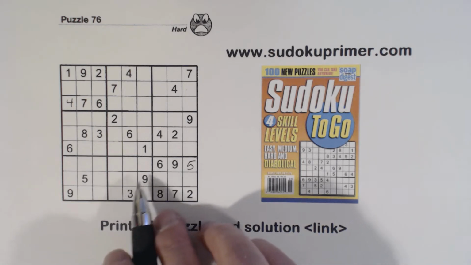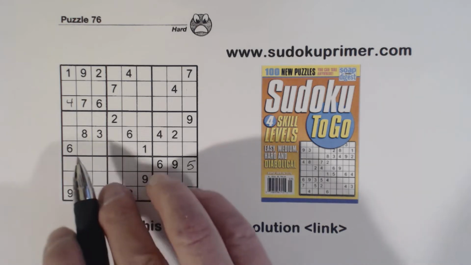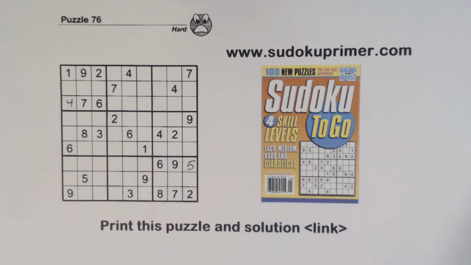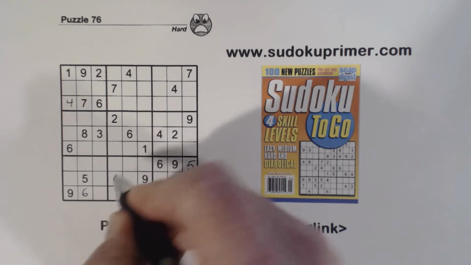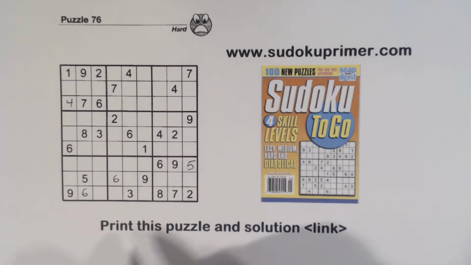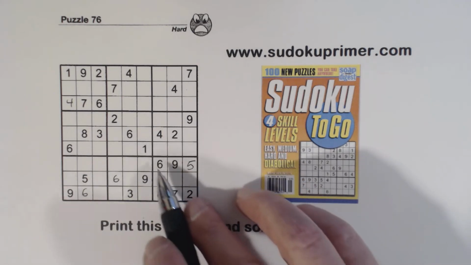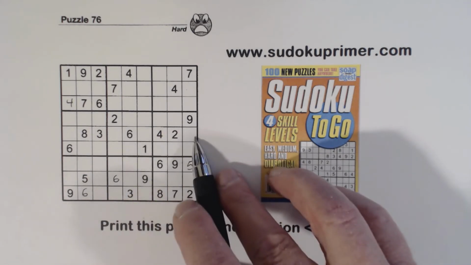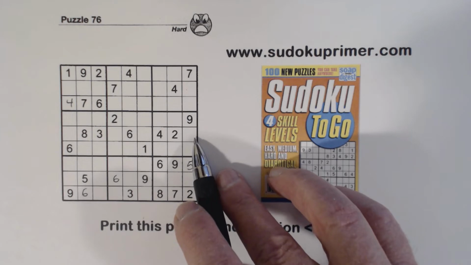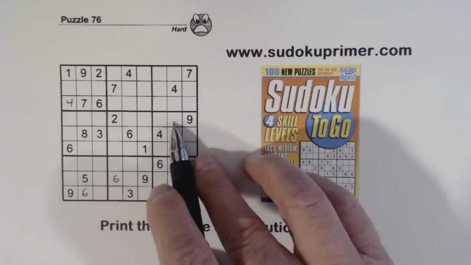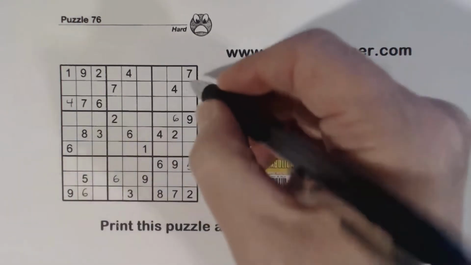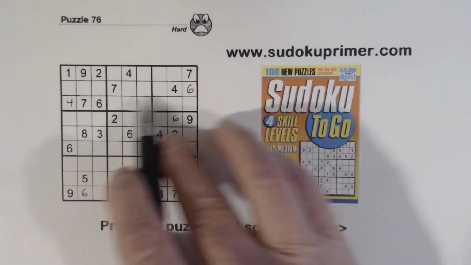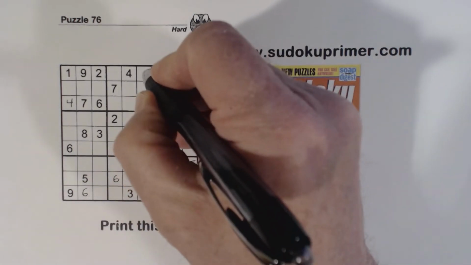Let's see, I'm going to fill in some numbers here, just so we can get some numbers in the puzzle. We got 6's there, so 6, 6, 6, 6, 6, 6 there. 6, 6 with a 6 there, so that's a 6.